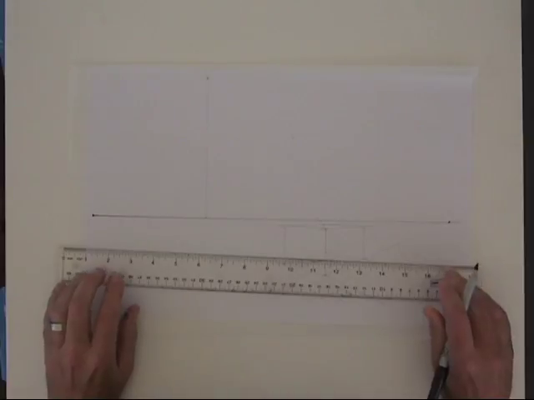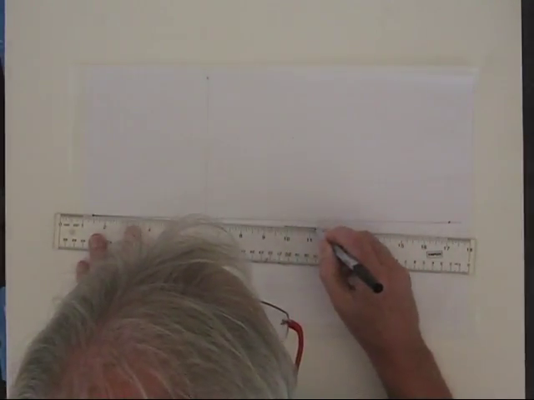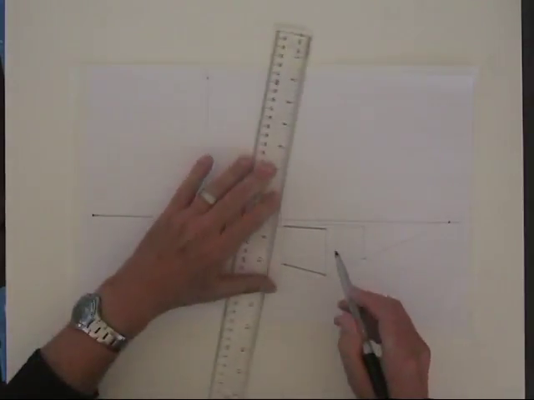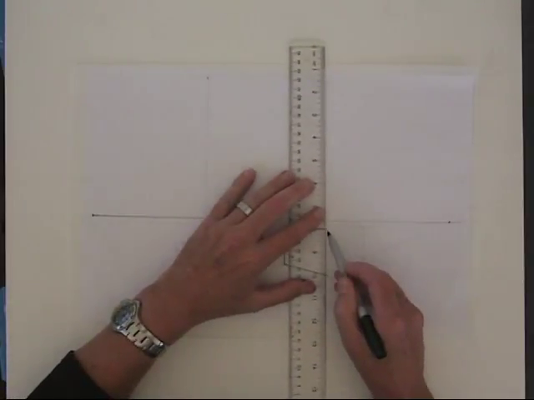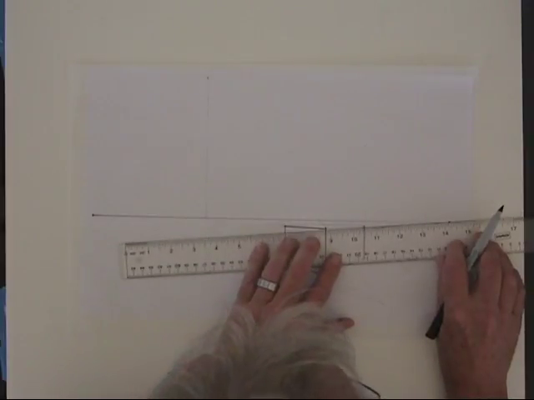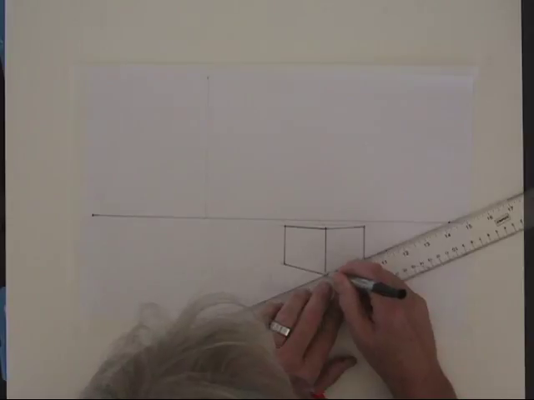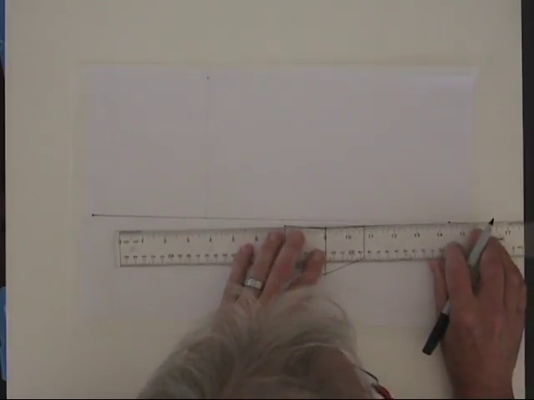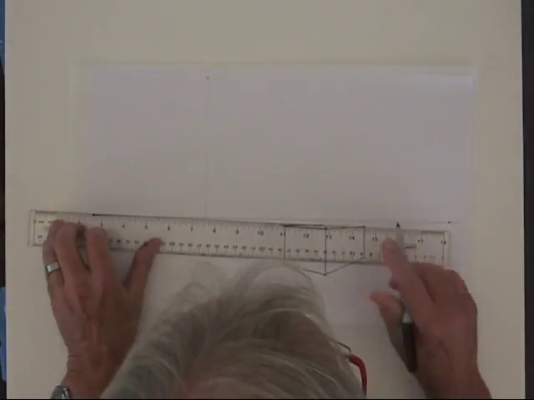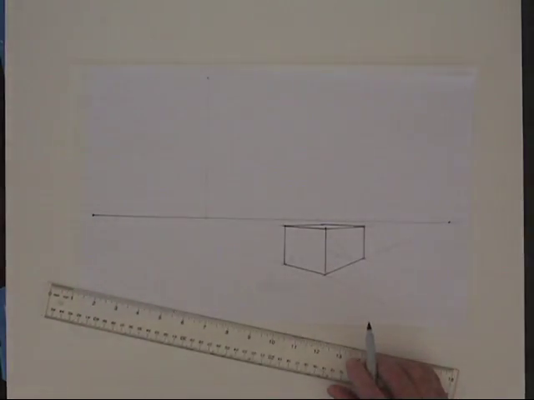All right, so I've got a horizon line and vanishing point, and I am going to draw, and you can see I did a preliminary layout here, just a simple cube. And of course, a cube would be an easy object to plot a shadow, and that's the reason that I'm drawing it. If I had a more complex shape, it would add a lot of time and effort to doing this demonstration, and that's probably the reason that most people do not plot shadows.